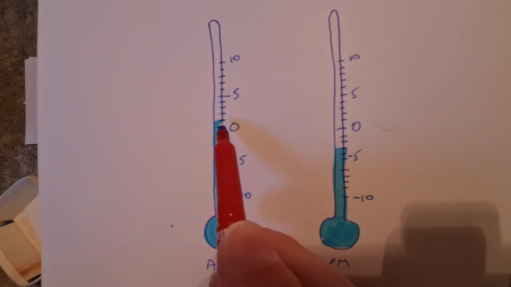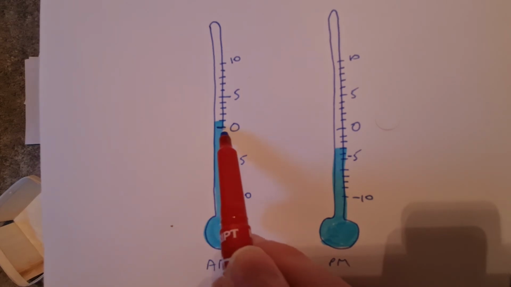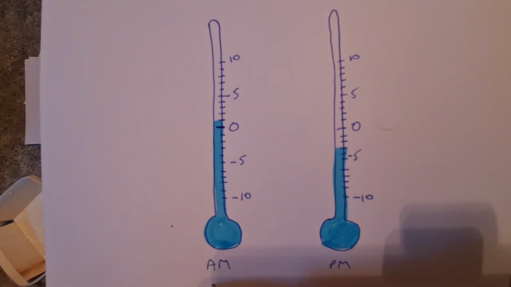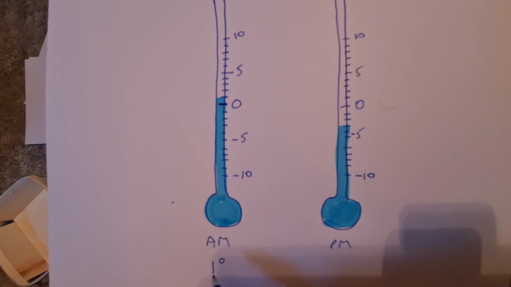Okay, this one is above 0. There's the 0. And it is 1 above 0. So I'm going to write down there, it is 1 degree. And that's the symbol for degree. A little 0 there. We know that from our maths work on angles. Okay, so that's 1 degree.